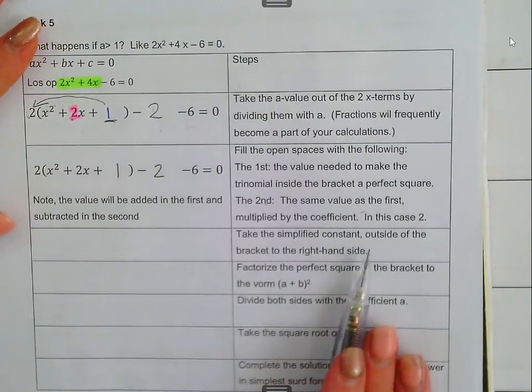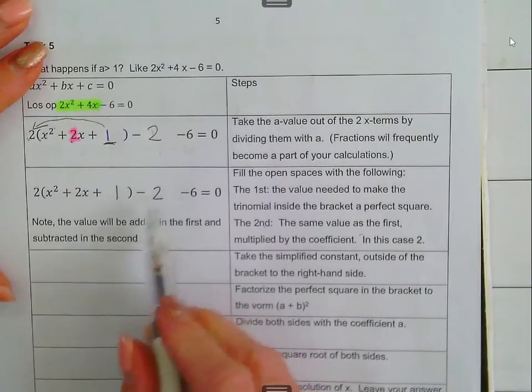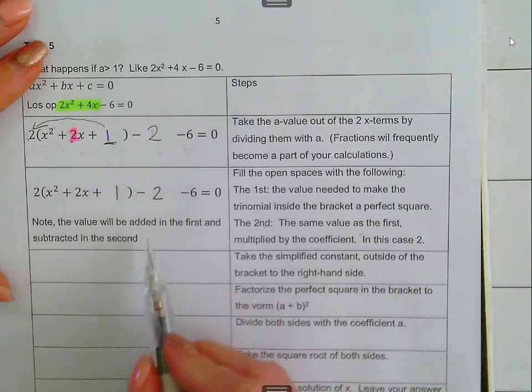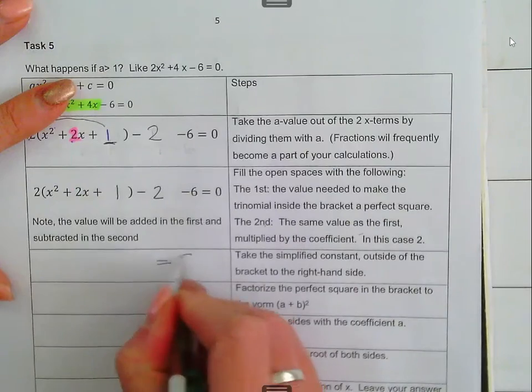Now they say take the simplified constant outside of the bracket to the right hand side. So what's the simplified constant now? Negative 8. I'm going to take it to the other side. It's going to be positive 8.